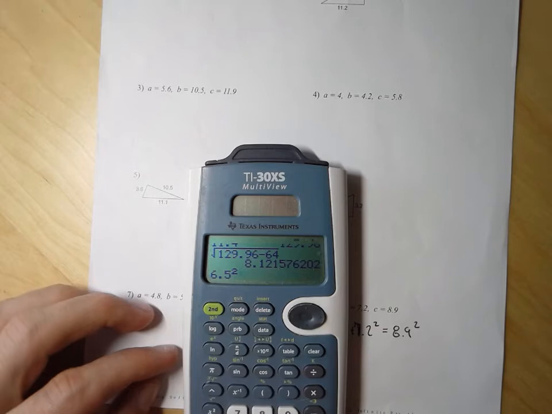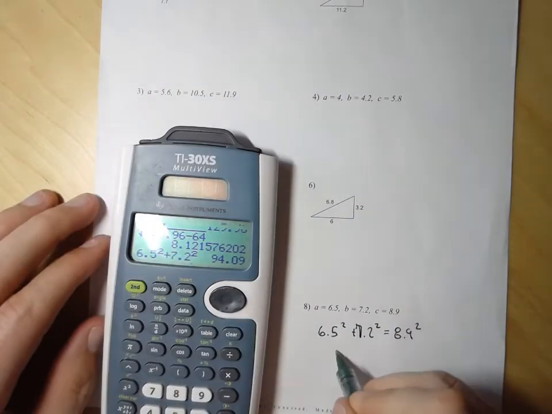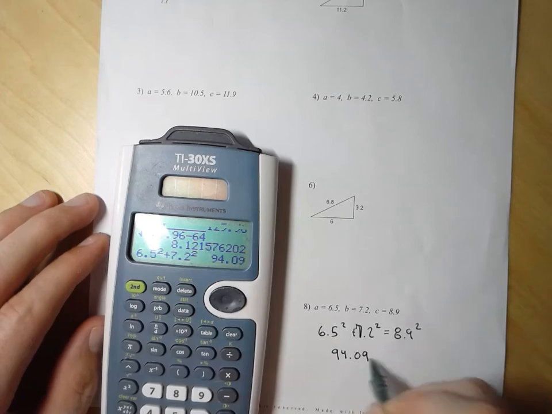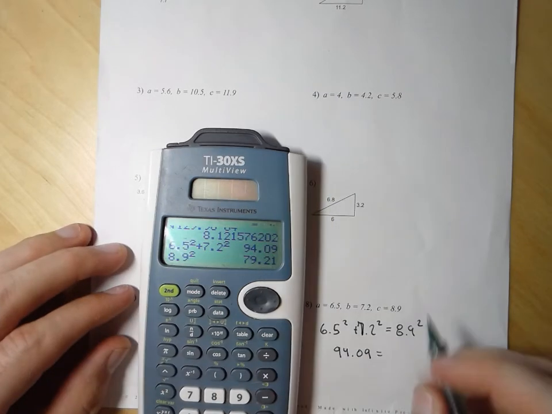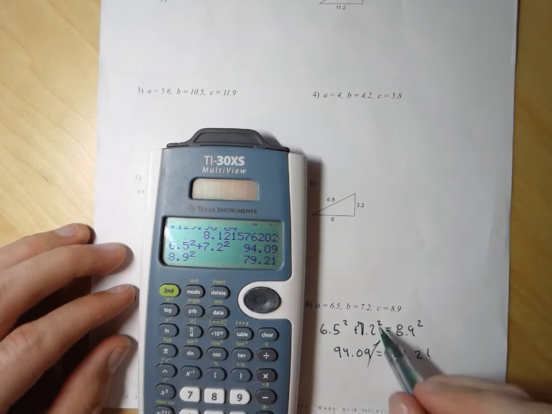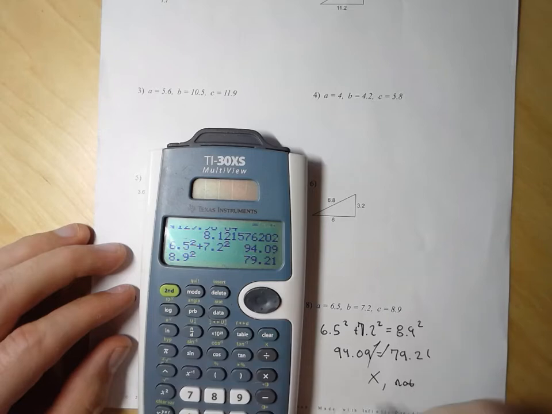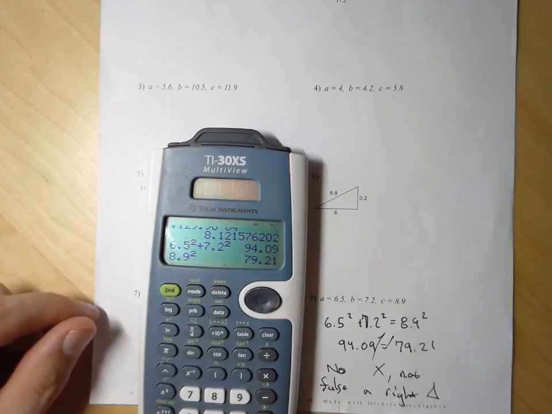6.5 squared plus 7.2 squared. So this left side of the equation is 9.409, and 8.9 squared is only 79.21. Those values are not equal, so not a right triangle. And if you just put an X or say no or false in either one of those is just fine.